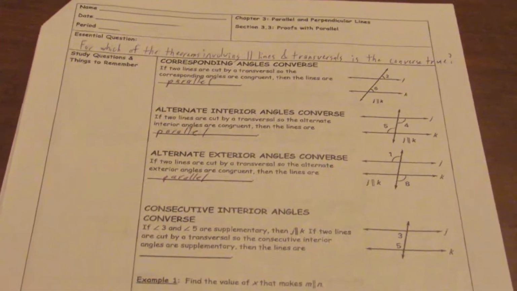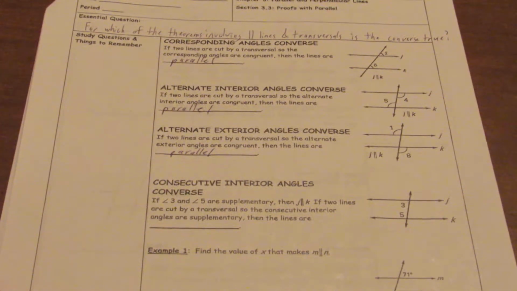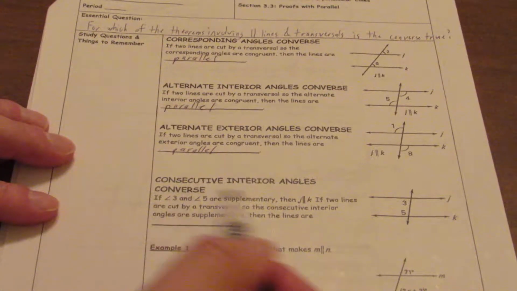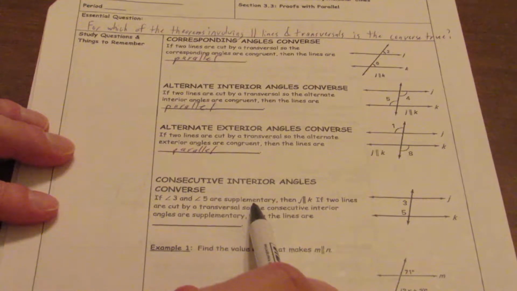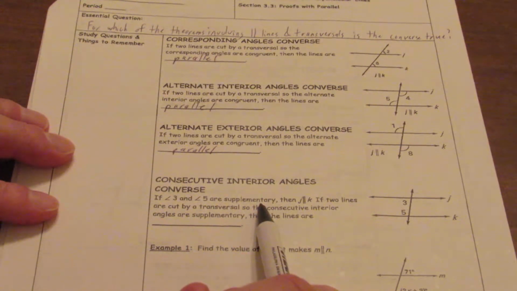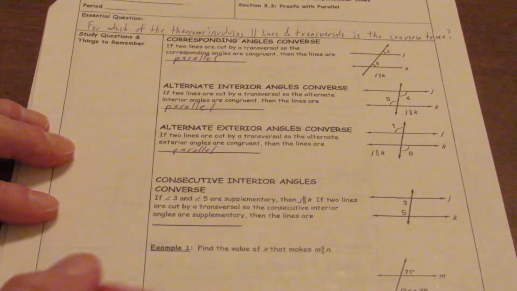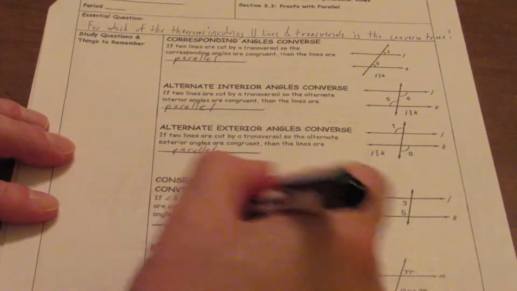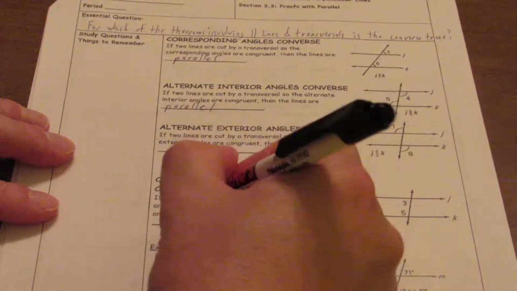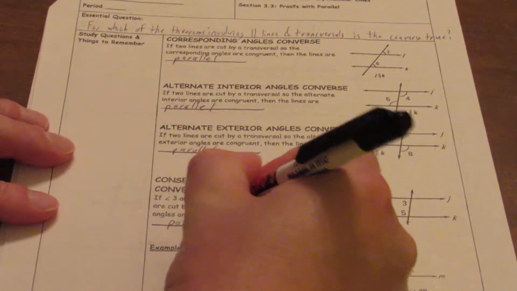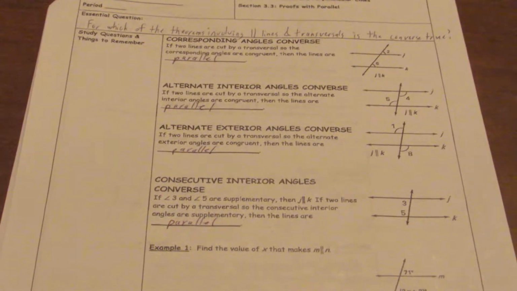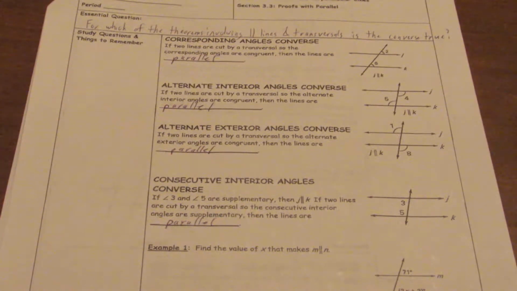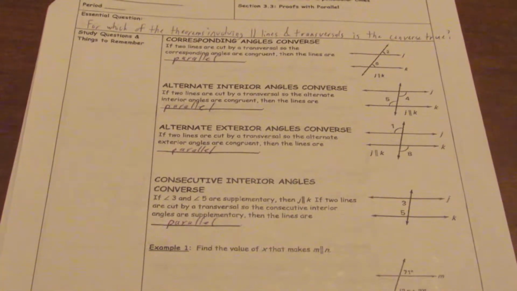And then our consecutive interior angles converse. Okay, if 3 and 5, if our consecutive interior angles are supplementary, which means they add to 180, then our two lines are parallel. So the consecutive interior angles are supplementary, then the lines are parallel. Okay. So we want the same thing we were looking at before. The difference is we're starting with the angles and showing the lines.